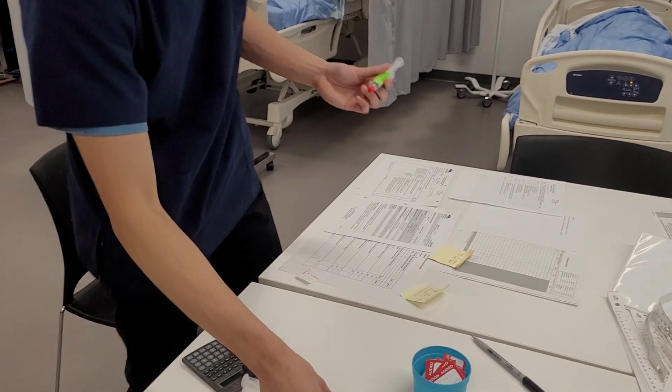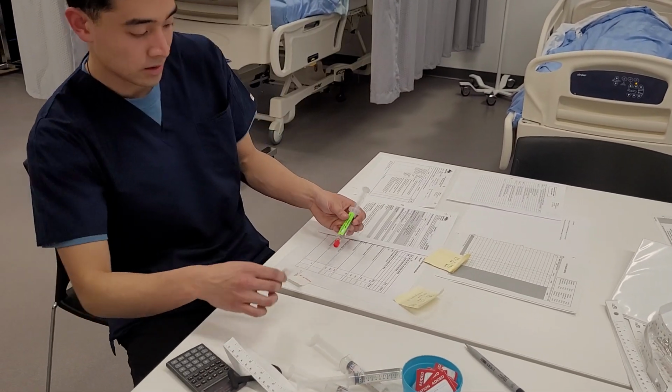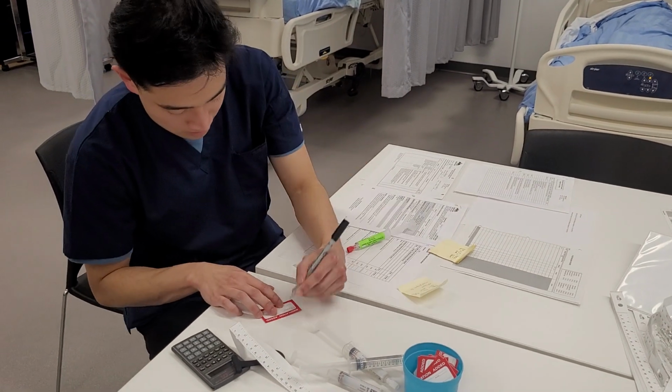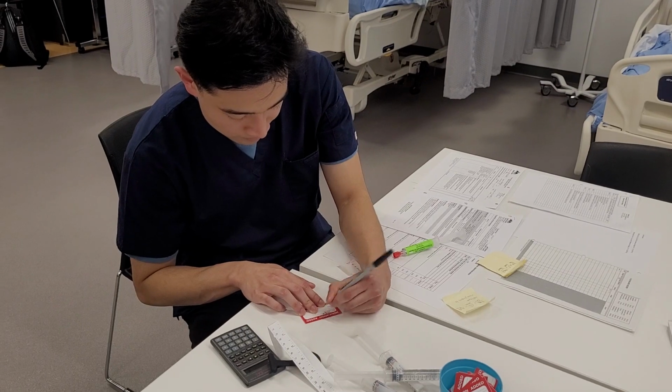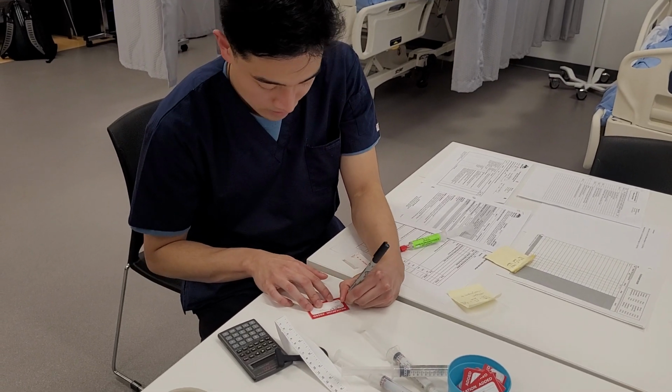So before I do that, I'm actually going to be checking the medication label again, Cefazolin.